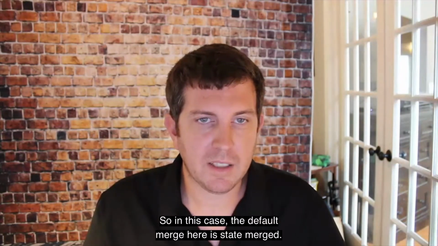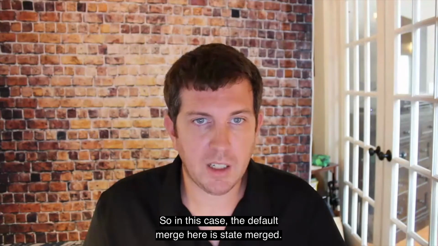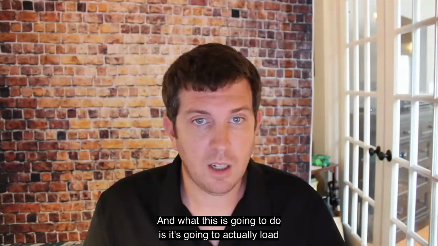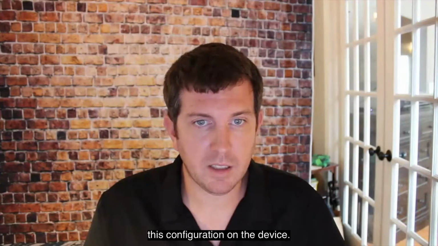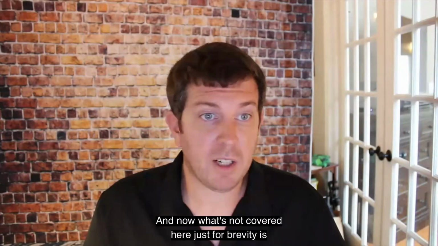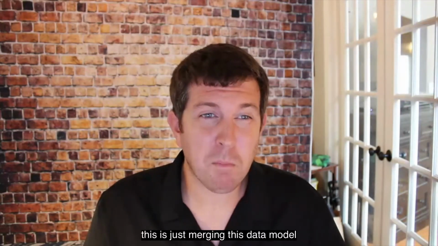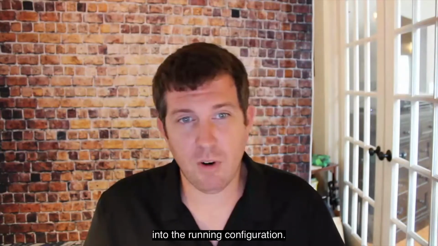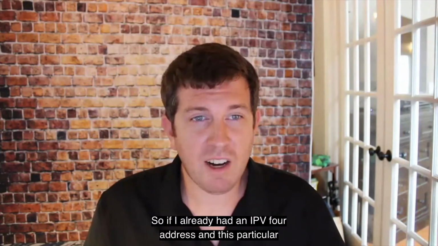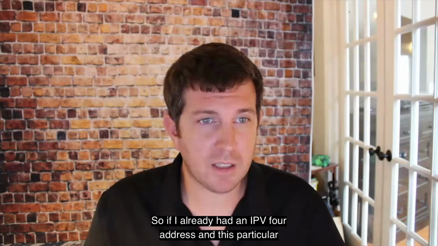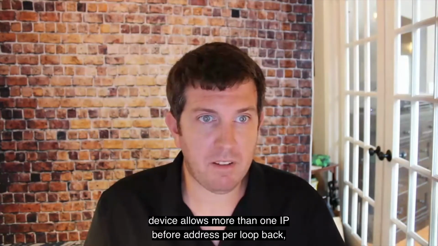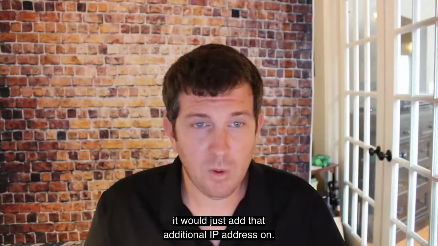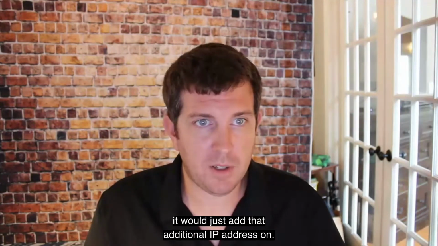In this case, the default is state merged. What this is going to do is actually load this configuration onto the device. What's not covered here, just for brevity, is that this is just merging this data model into the running configuration. So if I already had an IPv4 address, and this particular device allows more than one IPv4 address per loopback, it would just add that additional IP address on.